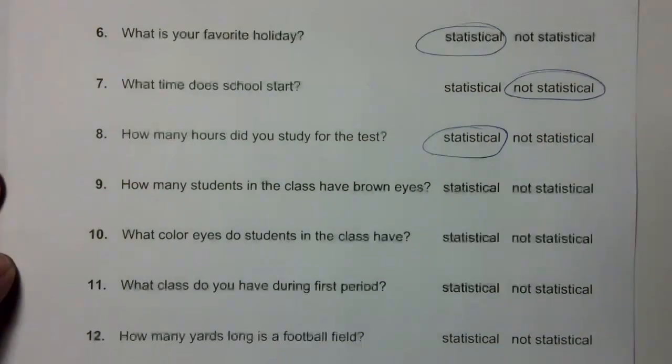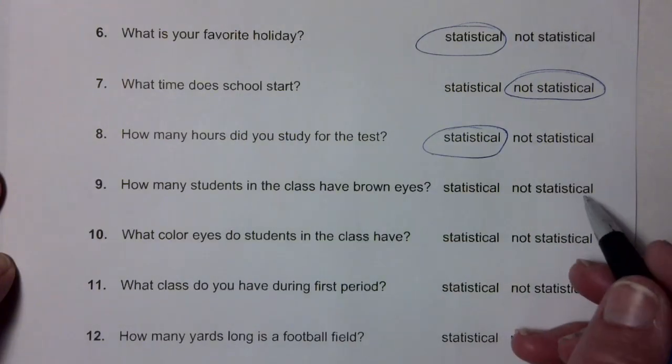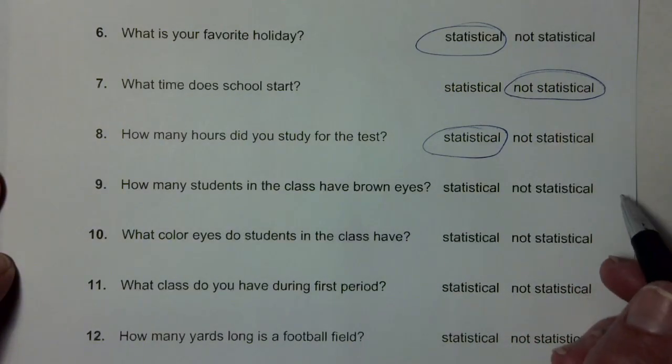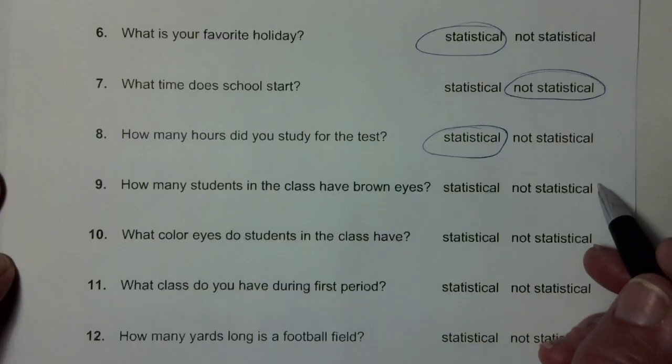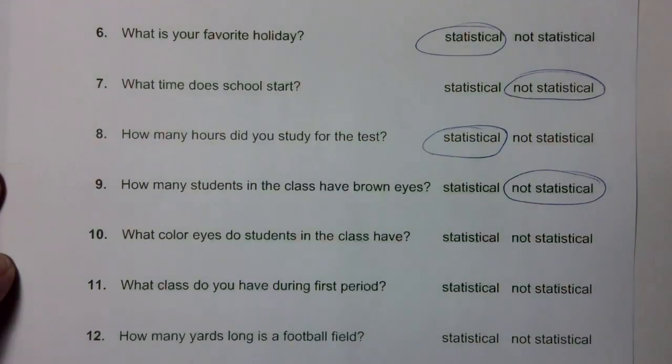How many students have brown eyes? Their eyes are not going to change. How many students have brown eyes? You're going to count them, and that's going to be it. Not statistical. It is going to be a number, one answer.